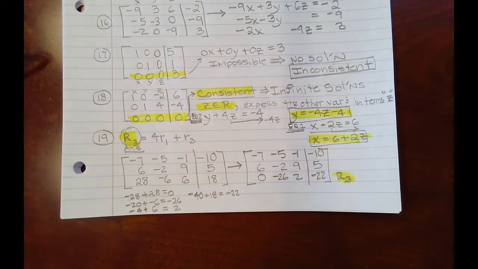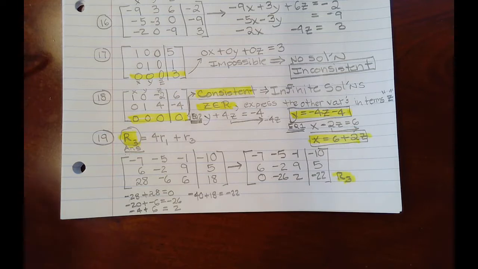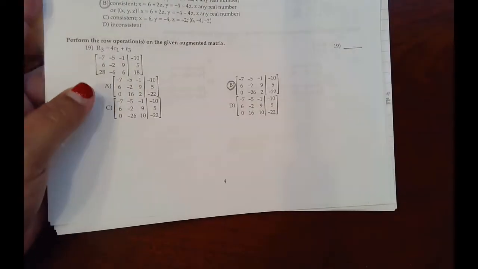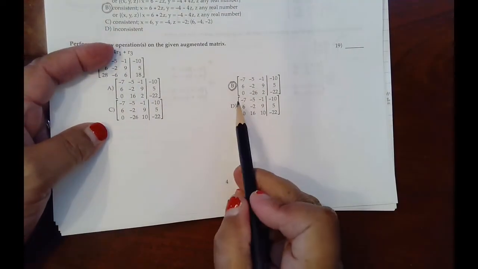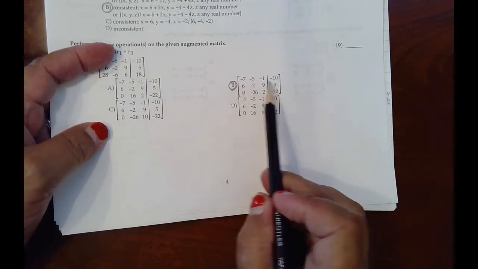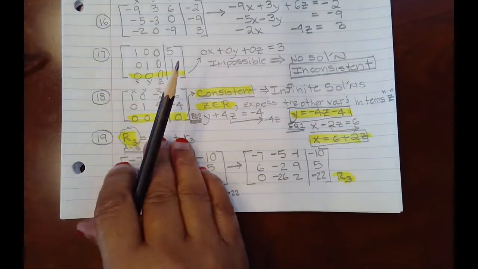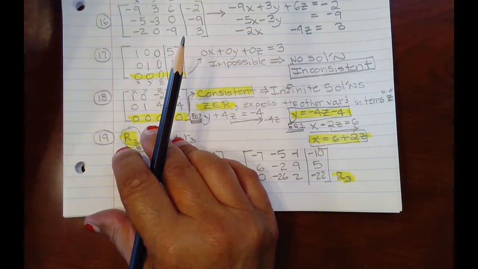Okay, so we want to look for an answer with 0, negative 26, 2, negative 22. So number 19, that would be choice B. 0, negative 26, 2, negative 22. And then these are the numbers from the main augmented matrix. Okay, moving on to number 20.